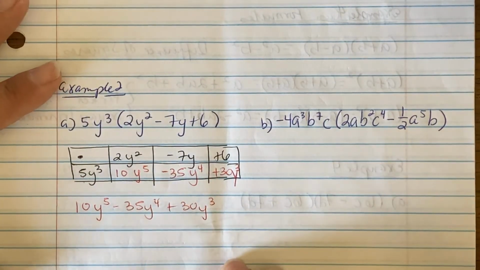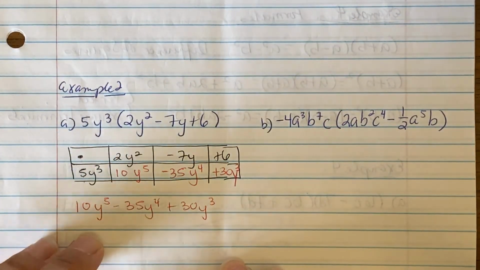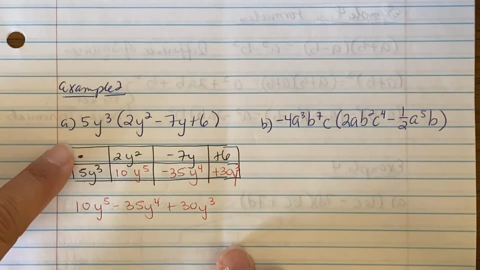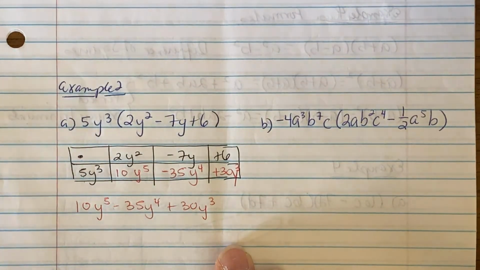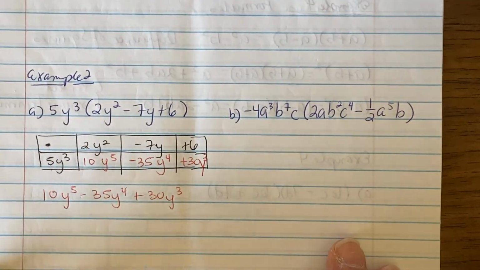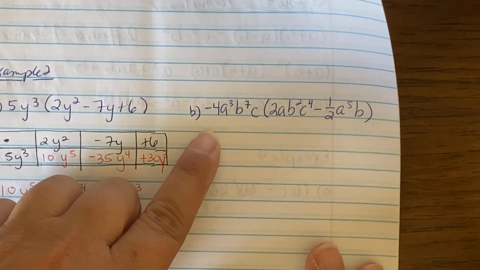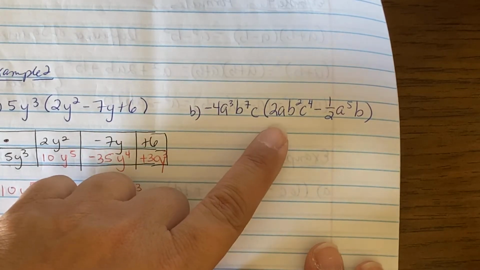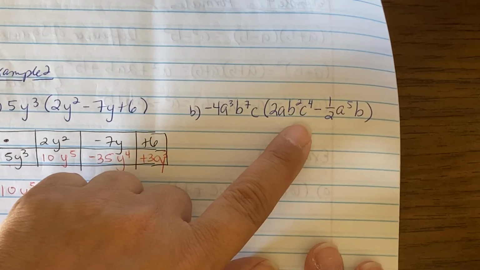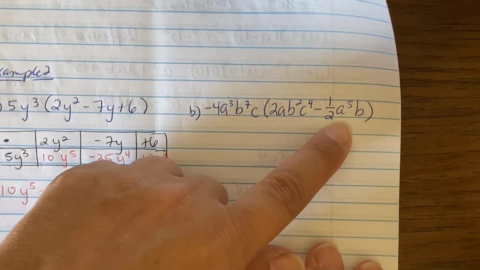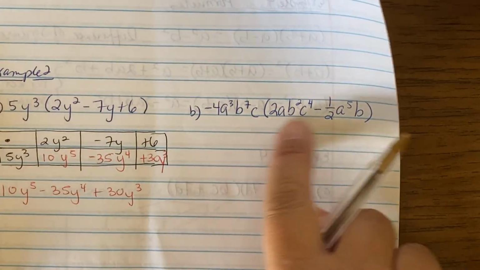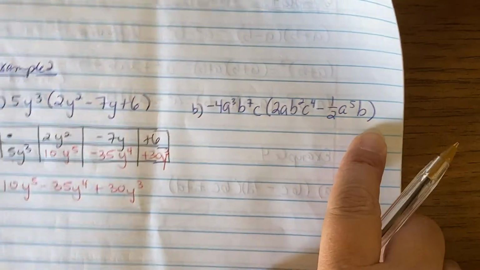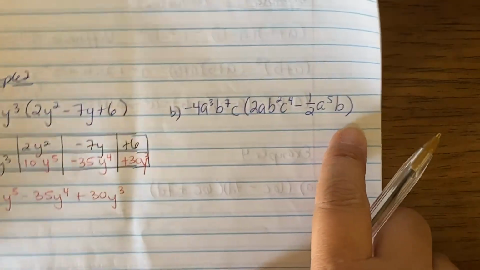Not necessarily do you have to do the box method on problems as simple as this. It's just that when it becomes a polynomial of 3 or 4 terms times another polynomial of 3 or 4 terms, the box method actually helps out. Or with fractions, like in this example. It says negative 4a cubed b to the 7th c to the 1st times the parentheses 2a b squared c to the 4th minus 1/2 a to the 5th b. When there's a slew of variables involved or fractions, it's easier to use the box.